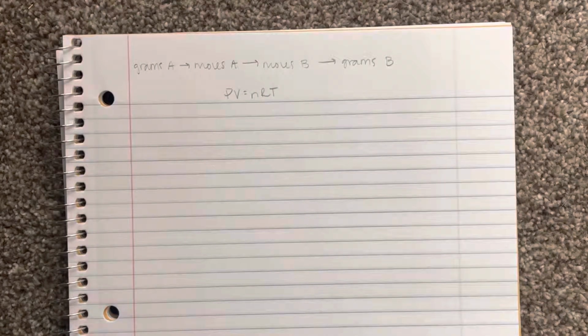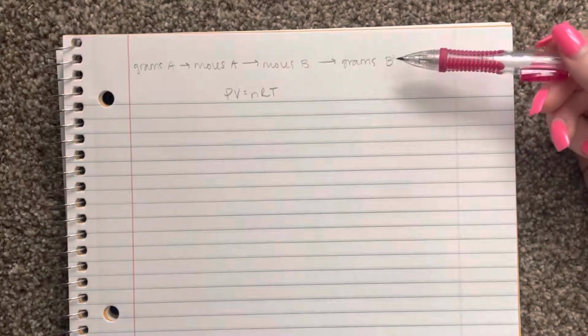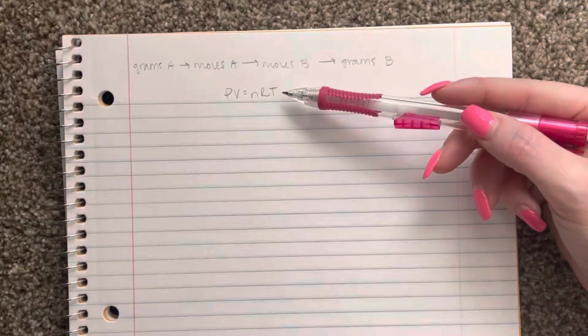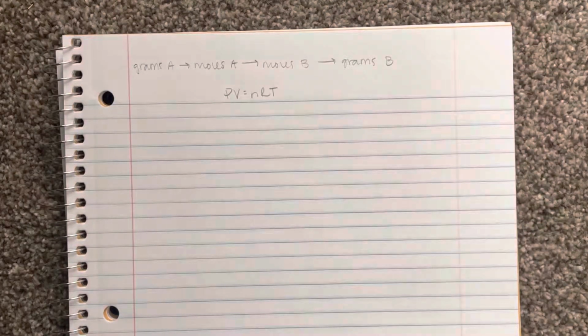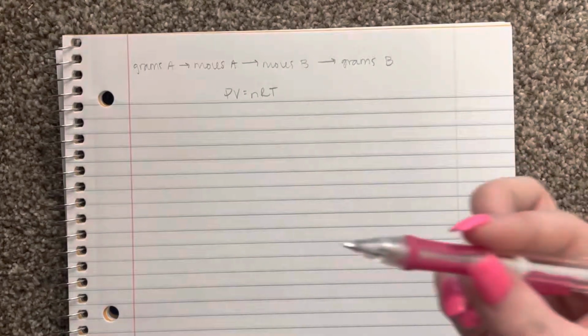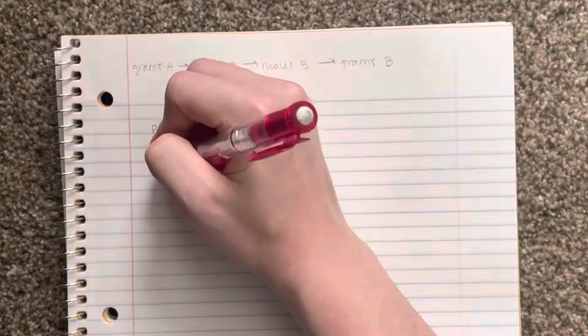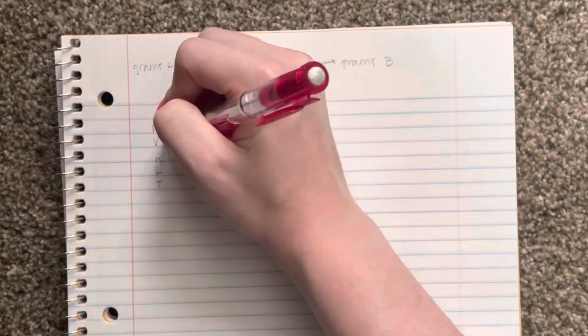Okay, so for part 2, these problems are gas stoichiometry problems. They're combining what we did in part 1 with our ideal gas law, which we learned in the past couple weeks. So whenever you do a question like this, I always want you to write out your givens in that little chart that I have for you.